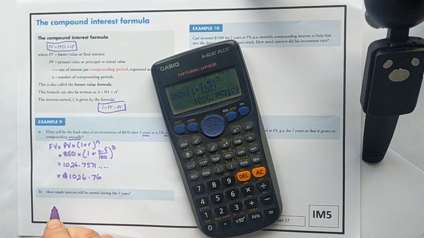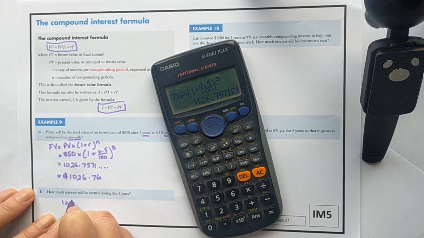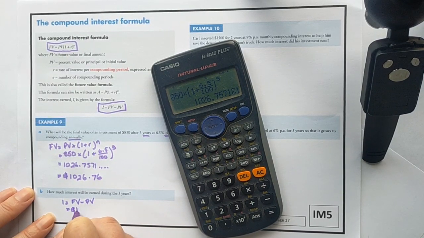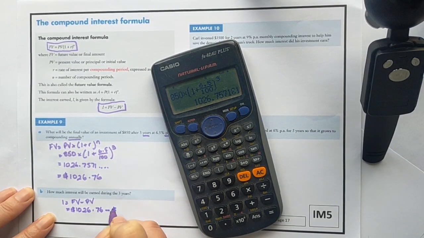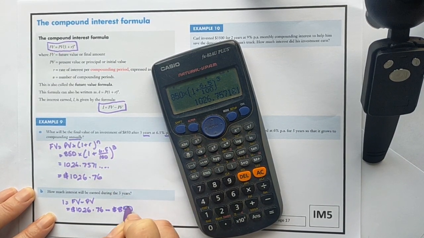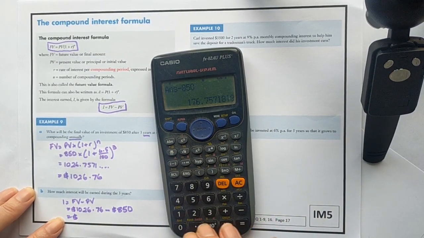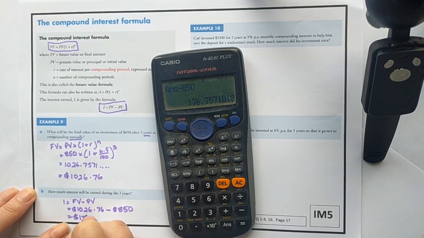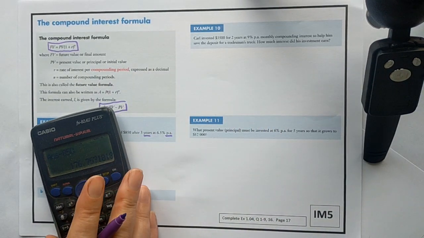Now, it says here how much interest will be earned during the 3 years. So the interest is your future value minus your present value. So that's 1026.76. Take away what we started with, 850. And you get 176.76. So that's our first example.